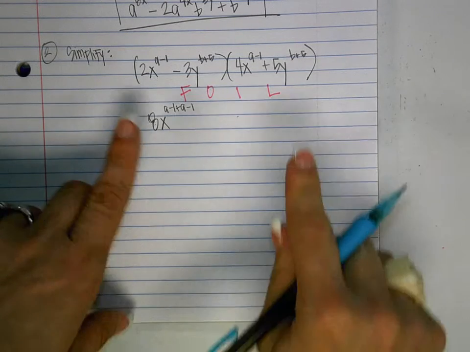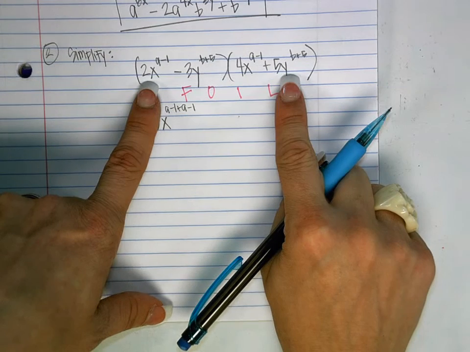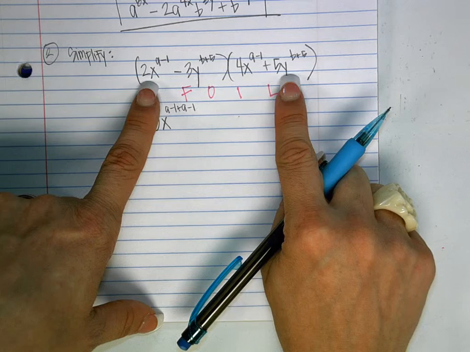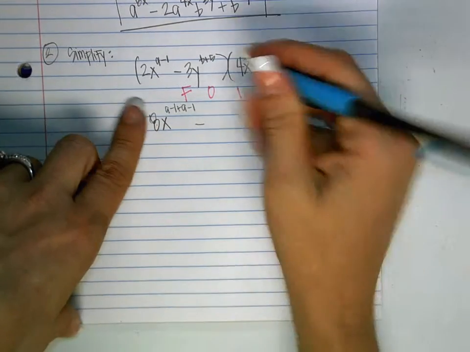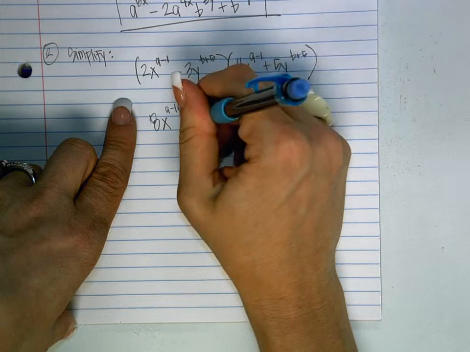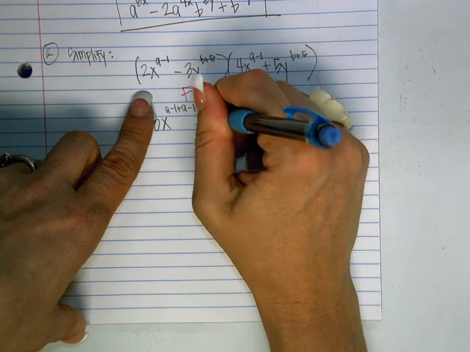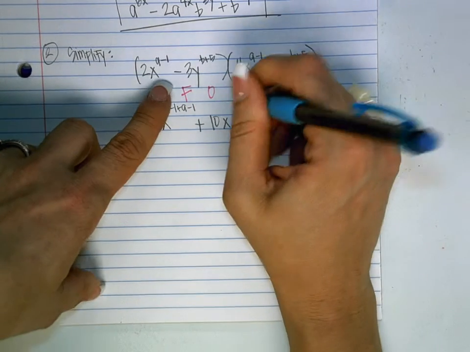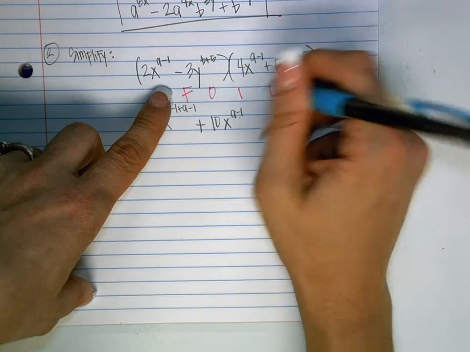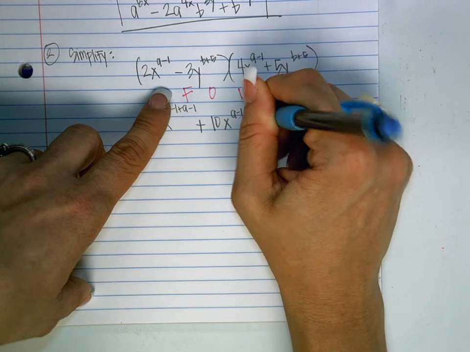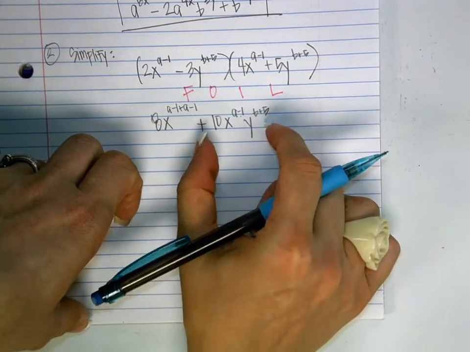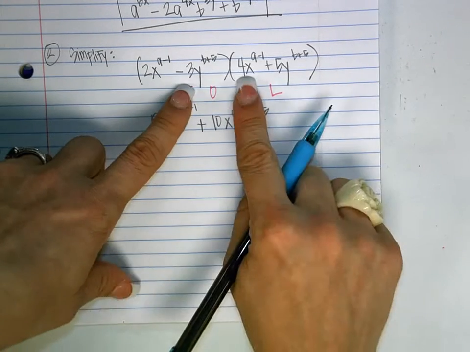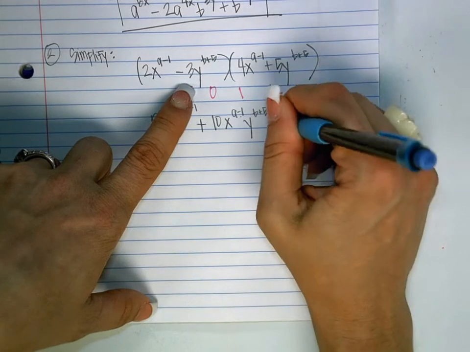Then the outsides, you multiply outsides together, you're going to end up with plus 2 times 5 gives you 10, x to the a minus 1, y to the b plus 5. So yes, that is a long term, but this is one term there. Okay, multiply the insides together, you'd get negative 12.